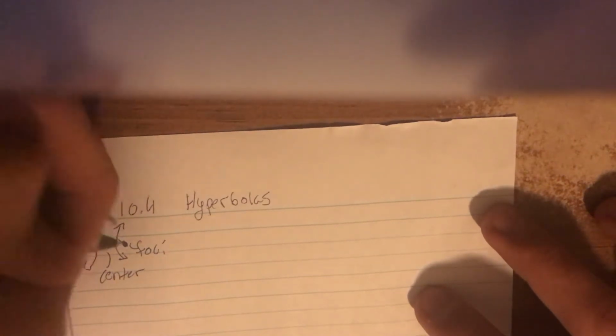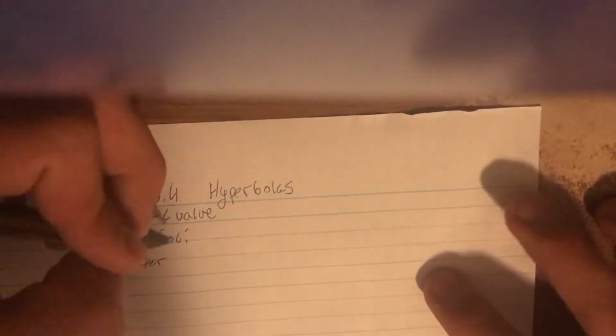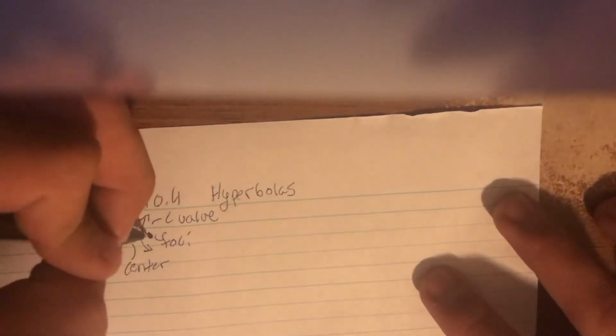And from center to foci is your C value. To determine your A and B values, you need to know your major and minor axis.